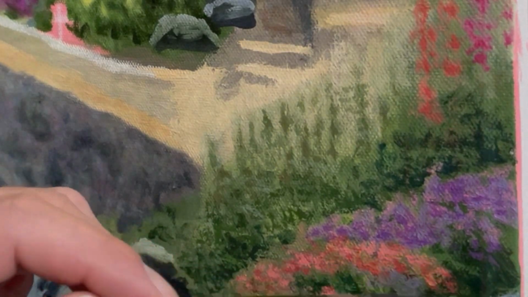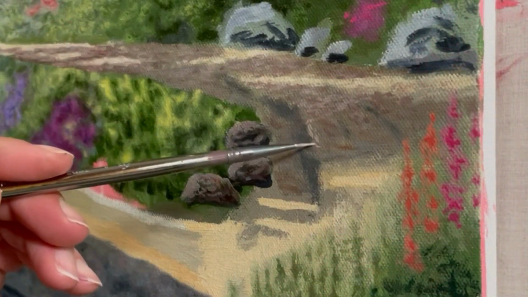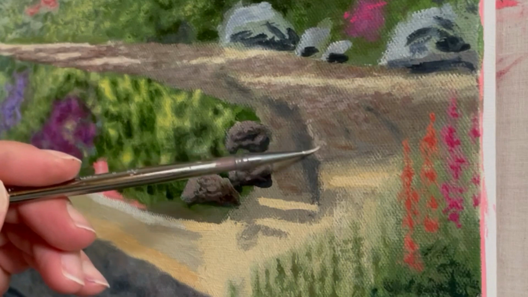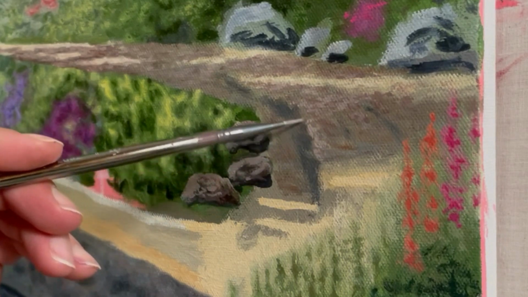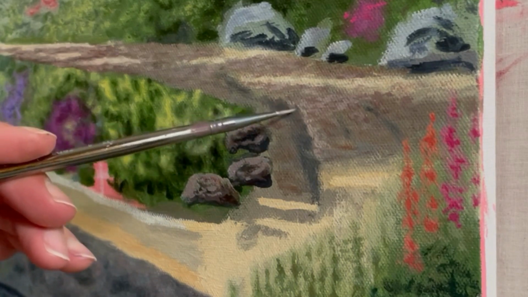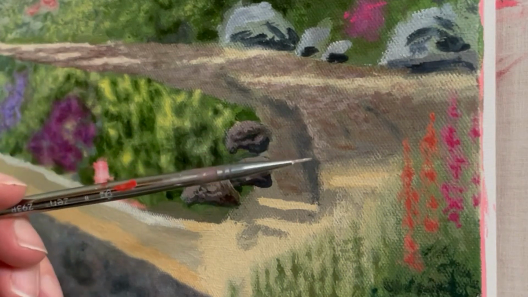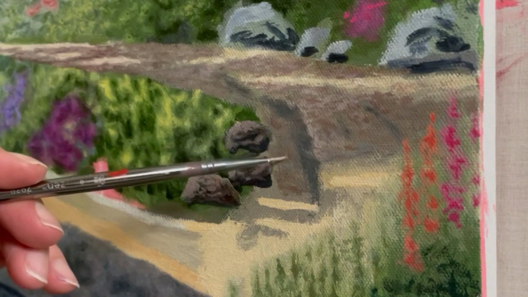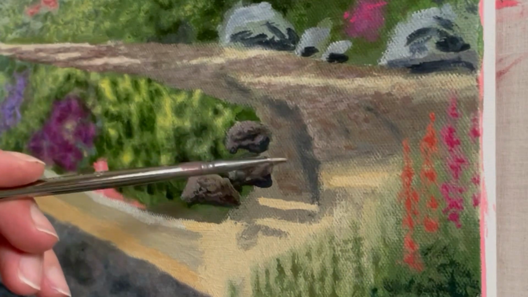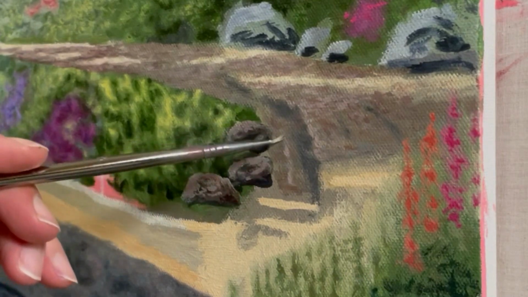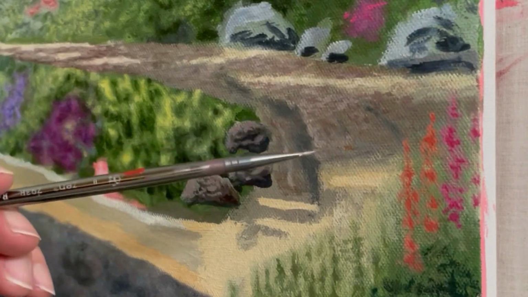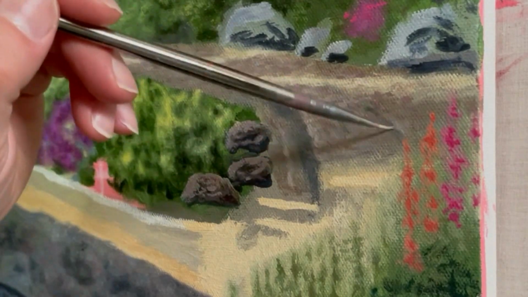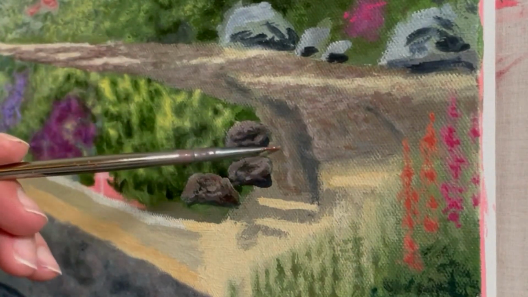Let's take a break from the plants and do some more work on the road. I'm finishing up adding the textures to the road here. Notice how I'm adding some light values here next to the grooves inside this road. Since the light is coming from the left, pay attention to how you paint textures and where the light and shadow meet. Even though the sunlight isn't coming here directly, you still have some diffused light coming from the general left direction, so the light is still going to be oriented from the left.